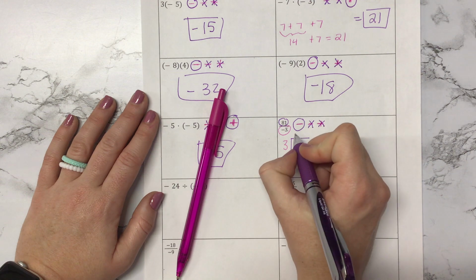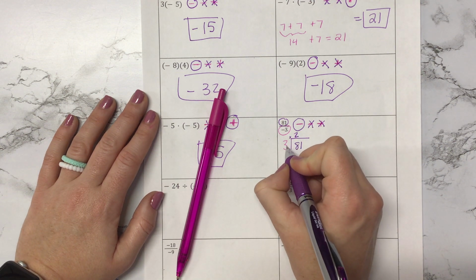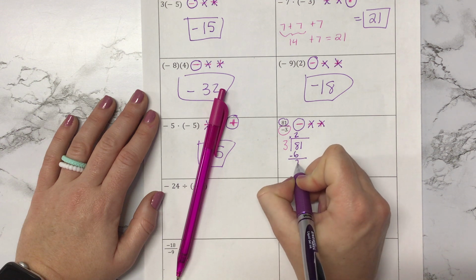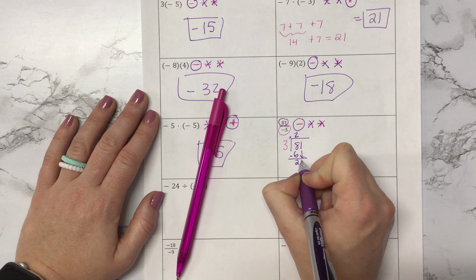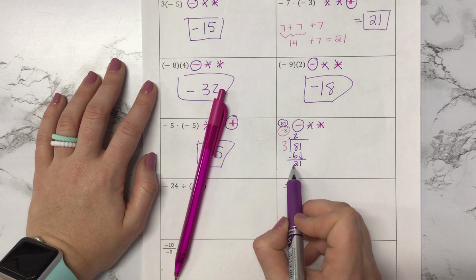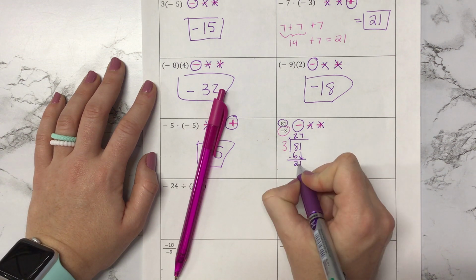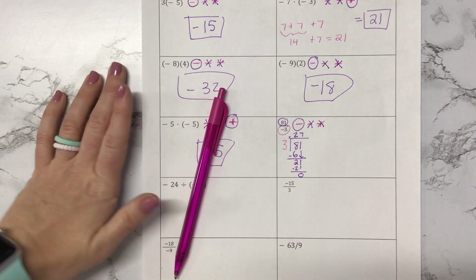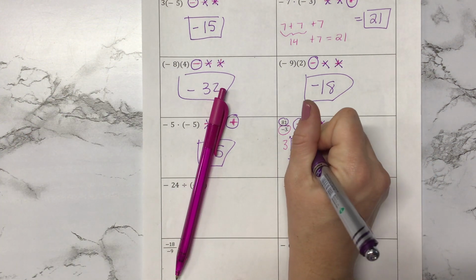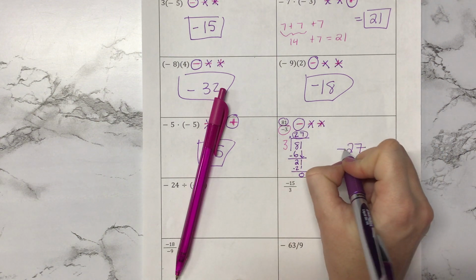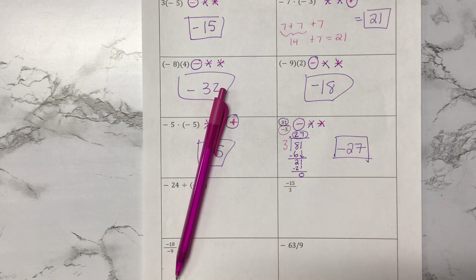3 goes into 8 2 times. 3 times 2 is 6. I subtract. 8 minus 6 is 2. I bring down the 1. So now I see how many times does 3 go into 21? That's 7 times. 3 times 7 is 21. And we don't have a remainder. So our number portion is 27. And we said that our answer would be negative. So 81 divided by negative 3 is negative 27.